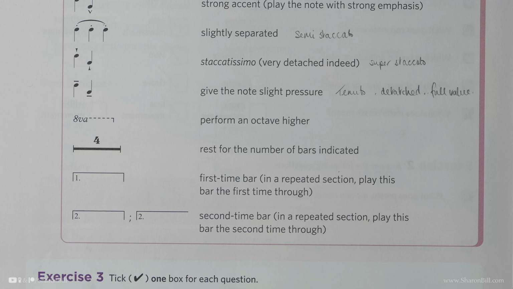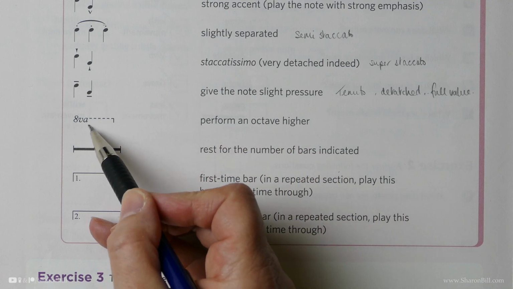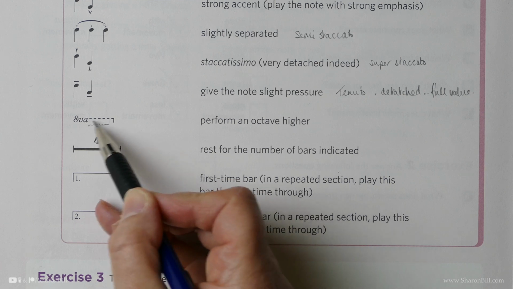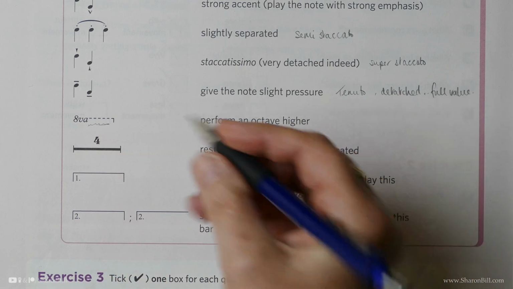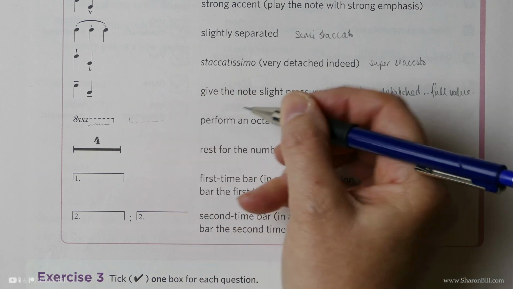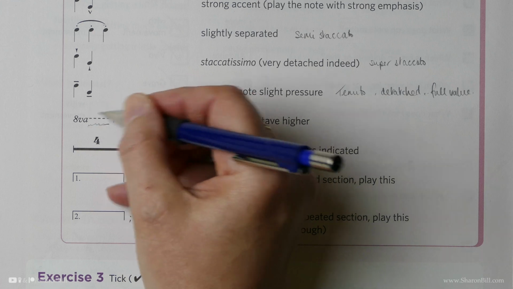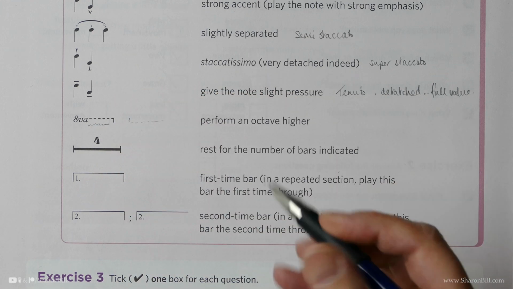Here we have an 8VA sign. Now this is above the music, so that's to perform an octave high. You can get it upside down, and that means an octave lower when it's underneath the music. When it's above the music here, we can see it's an octave higher.